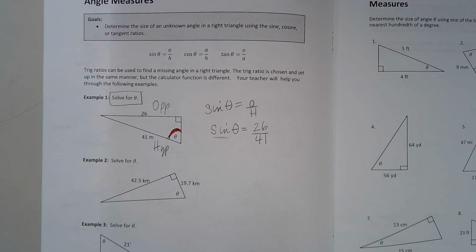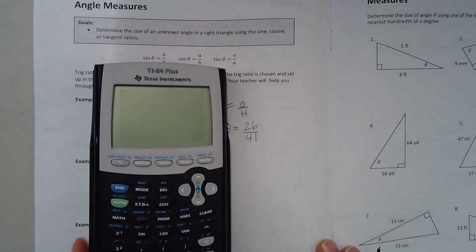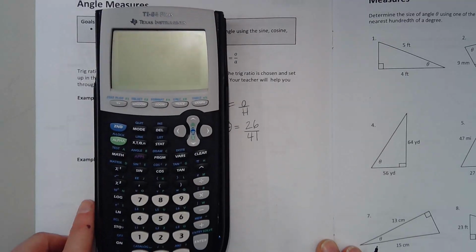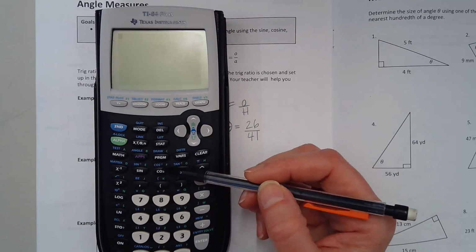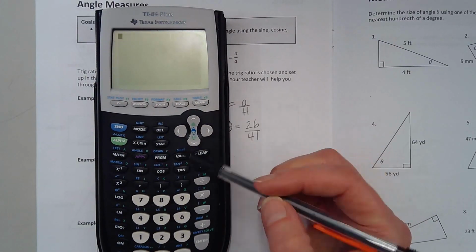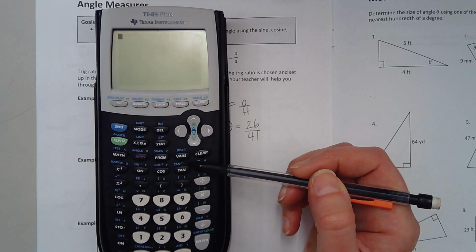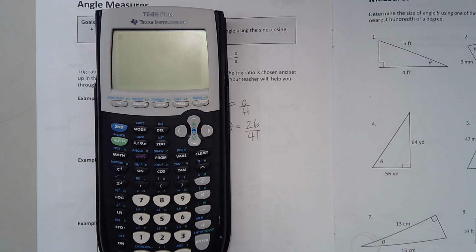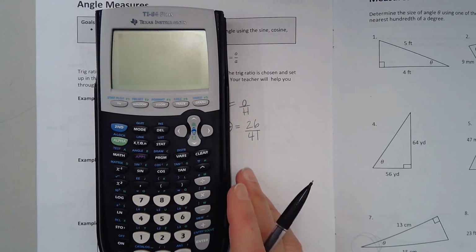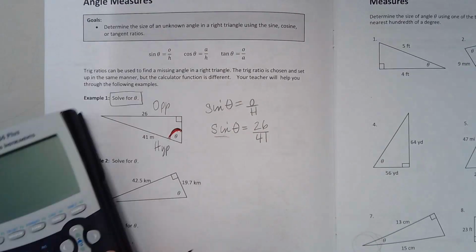So before I do that, and I think you guys have had a bit of experience, when you look at any scientific calculator, what do you see right above sine, cos, and tan? The sine minus 1, the cos minus 1, and the tan minus 1. That's kind of like the cancel sine, cancel cos, cancel tan buttons. So those are the ones I want.